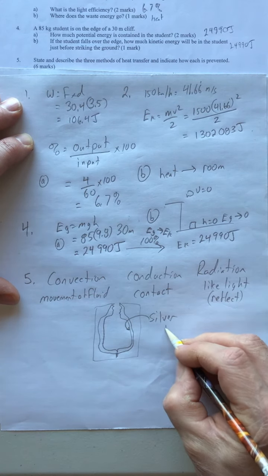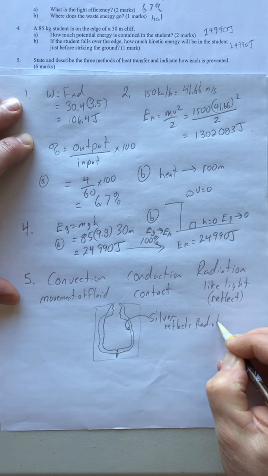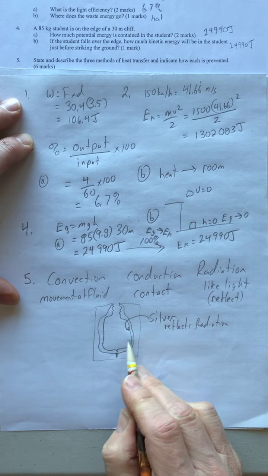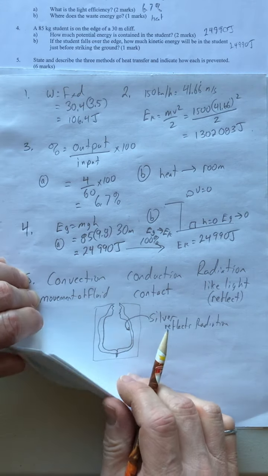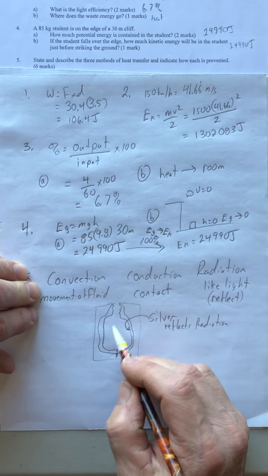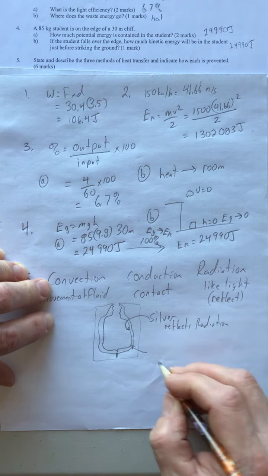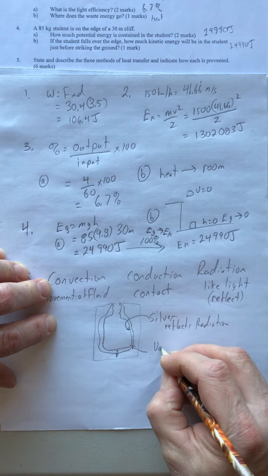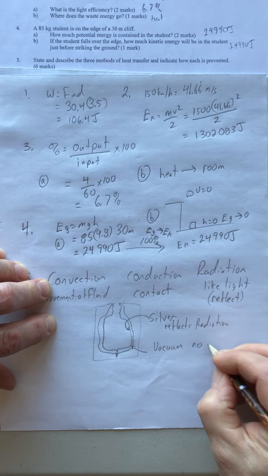Okay, that reflects the radiation. And these 2 layers of glass, these are expensive thermoses. You're looking at shiny silver and it's glass. If I look inside, it's shiny and there's 2 layers of glass, and in between the glass, they suck out all the air. It's a vacuum. All the air has been removed. There's no molecules.